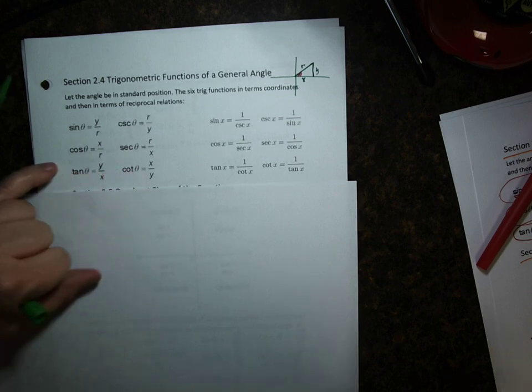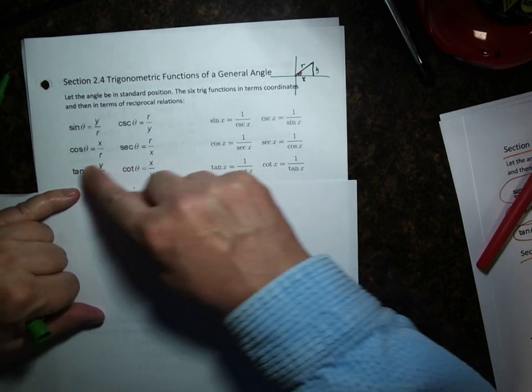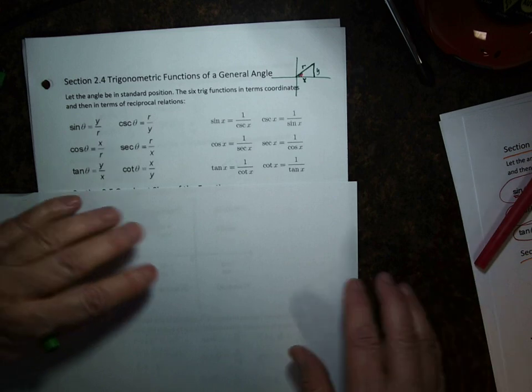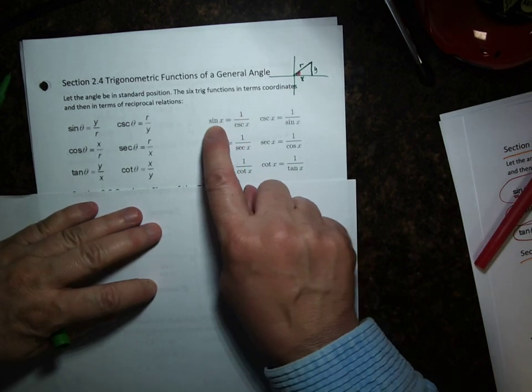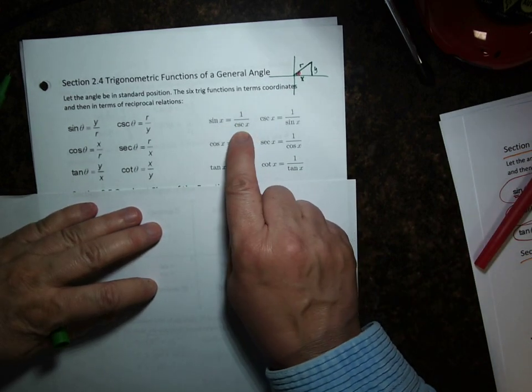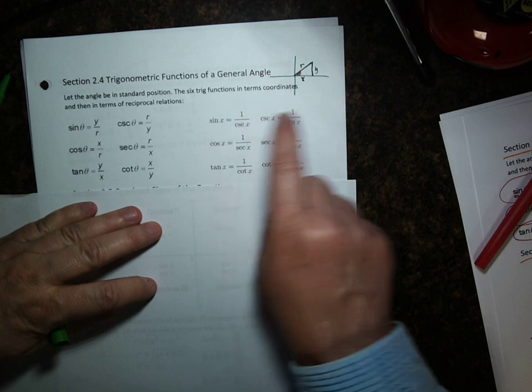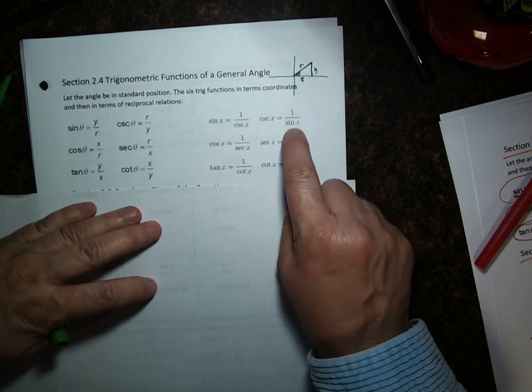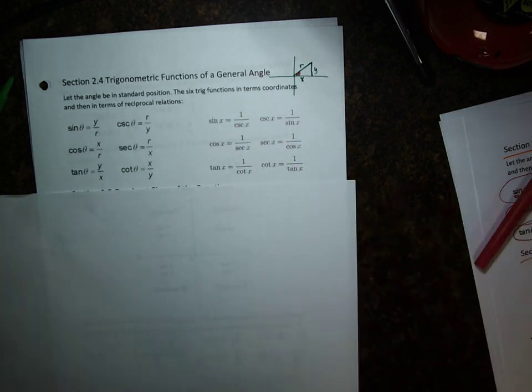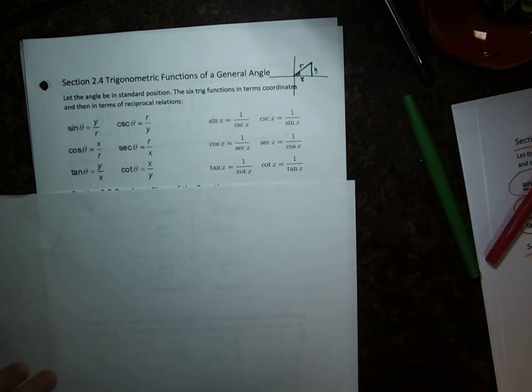Tangent and cotangent, y over x, x over y, those are reciprocal functions. And look over here, that's what they say. The sine is the reciprocal of the cosecant, 1 over this. The cosecant is the reciprocal of the sine. So these are the 6 basic trig functions. They are on your formula sheet, but I really think you've got to know these, right? To get out of trig, you've got to know these.